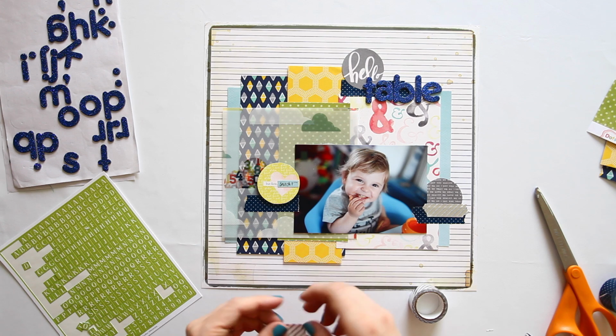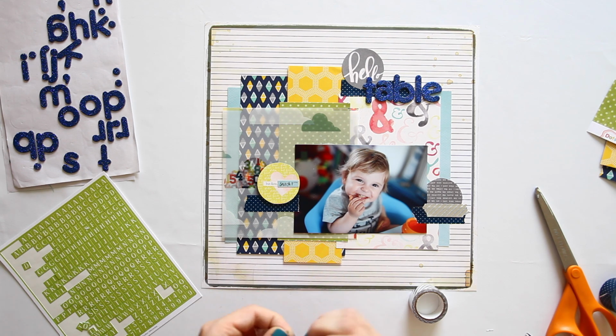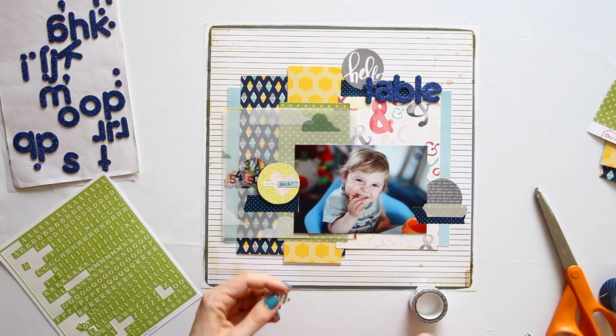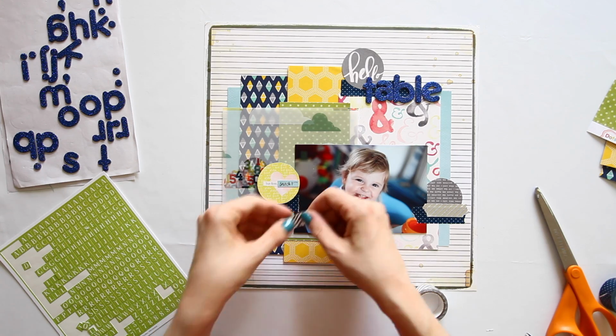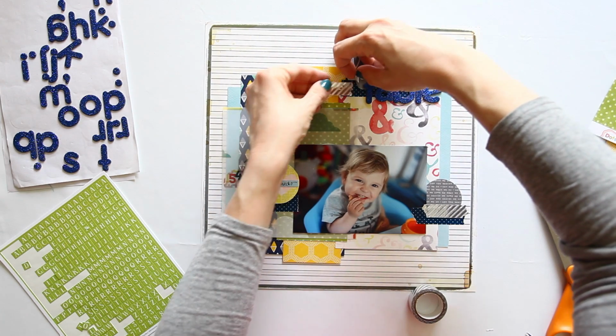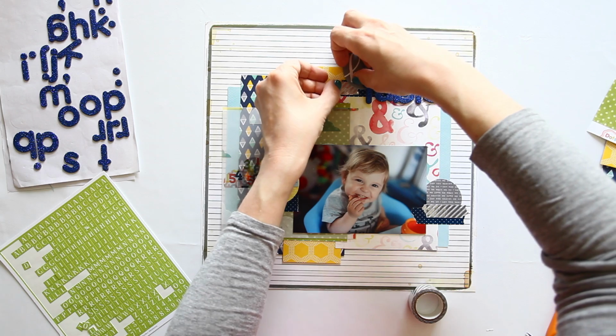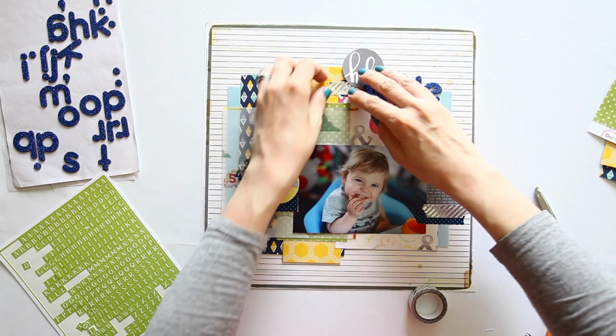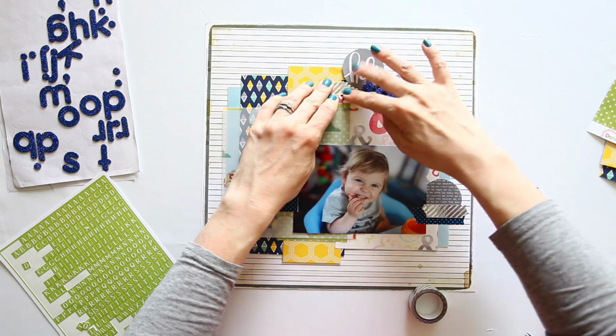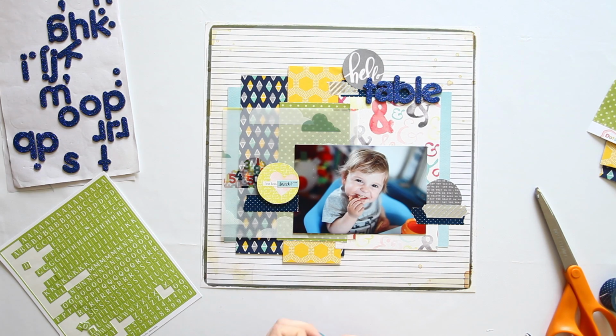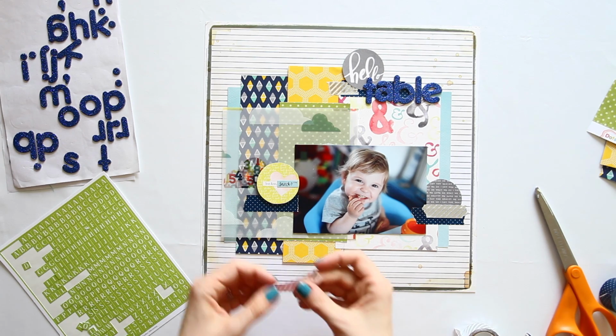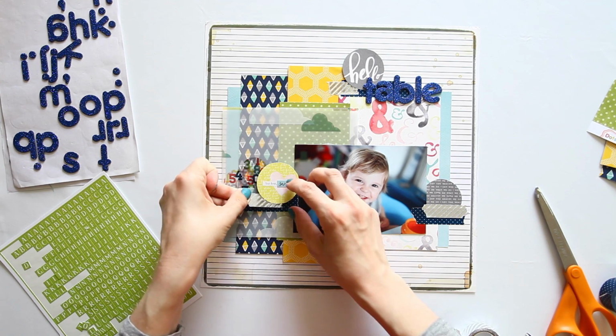Make it work. This one's just going to be really small if I keep tearing it. There we go. Okay, that's acceptable. Maybe this one goes up here because it's so small. I wonder if it's the metallic that makes this tear strangely. I do not know.